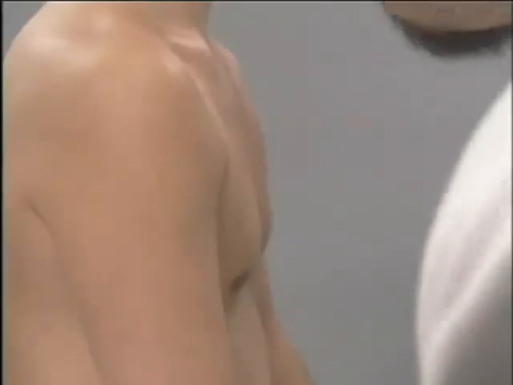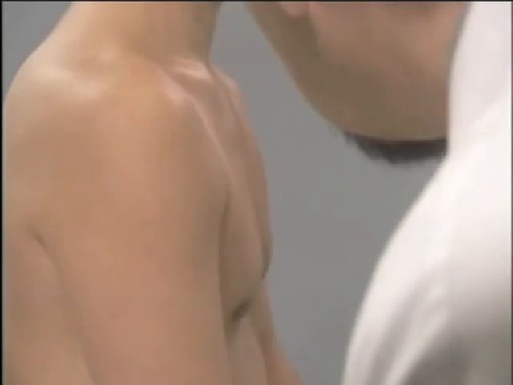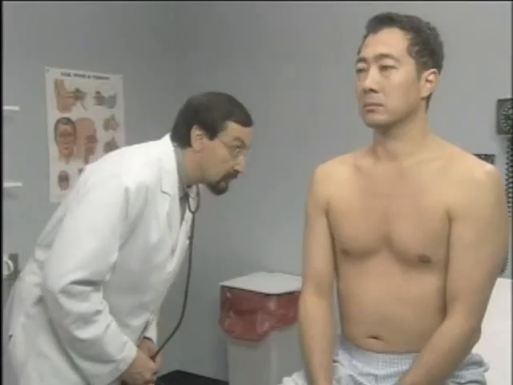Note the lateral diameter of the patient's chest. Does the anteroposterior diameter seem increased, suggesting possible obstructive lung disease? In this patient, chest diameter looks normal.